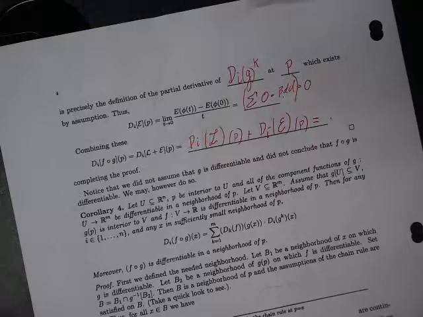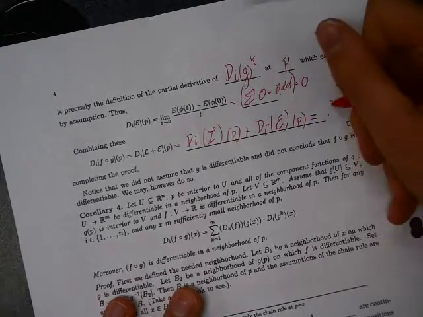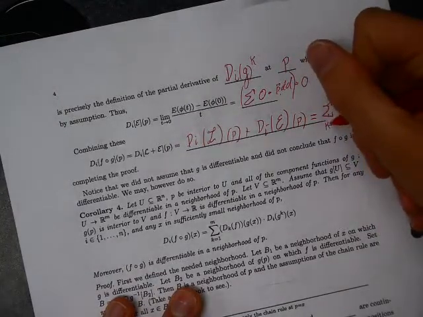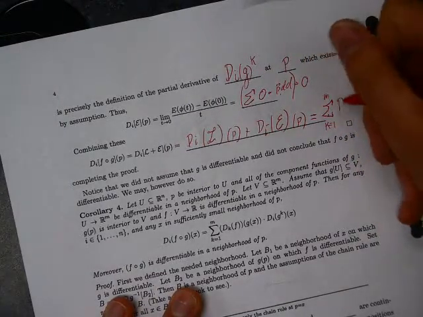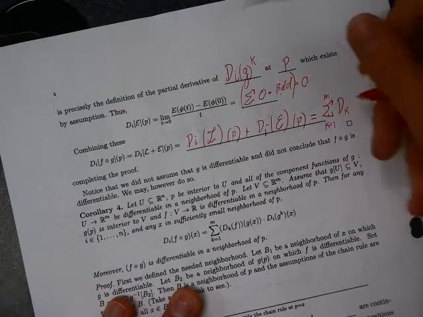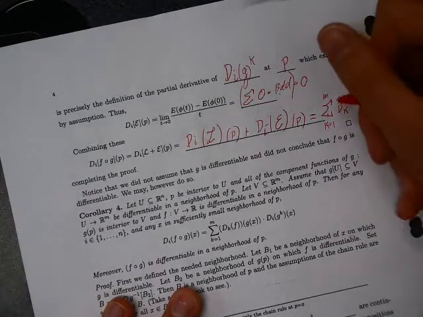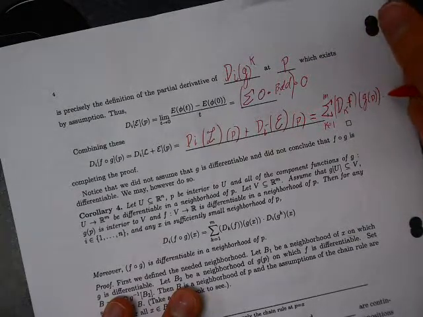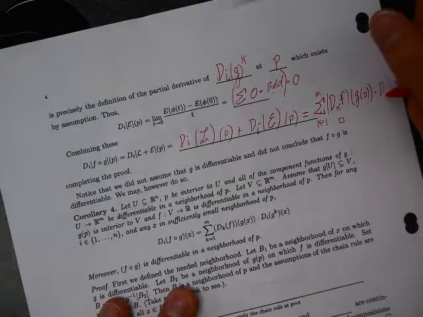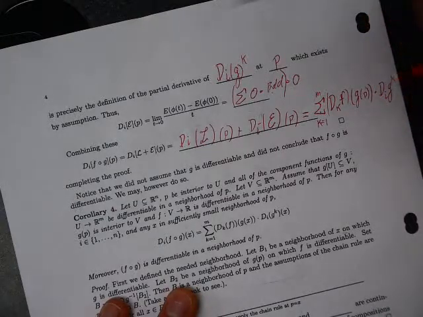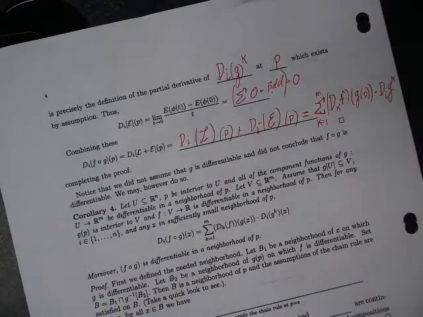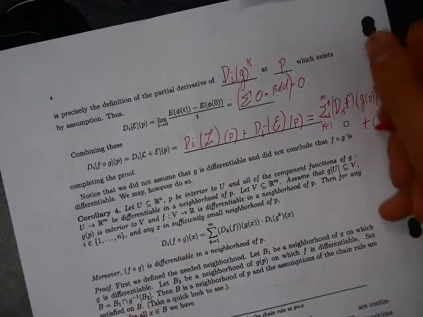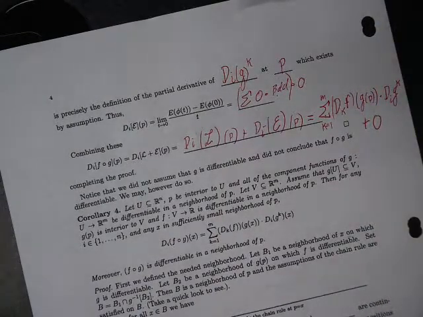Well, you know what the conclusion is going to be, right? It's the sum. Take the kth derivative of f, evaluate at g of p, multiply by the ith derivative of g upper k, evaluated at p, plus 0. Okay, so I should have given myself more space there if I wanted to add that extra line, if I had that second 0. Because that's exactly what we wanted.